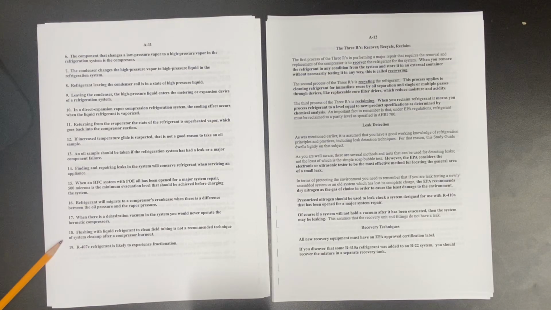Fractionation is the process of separating a mixture into its components or fractions. So R407C refrigerant is likely to experience this, breaking down into the different components.